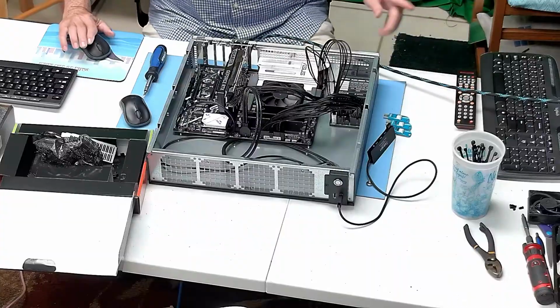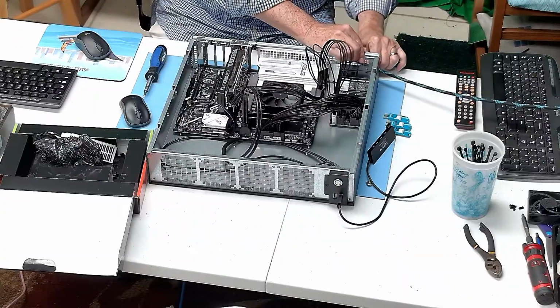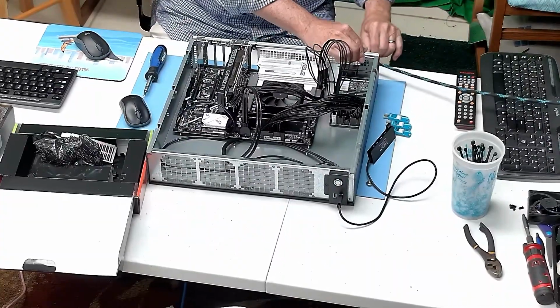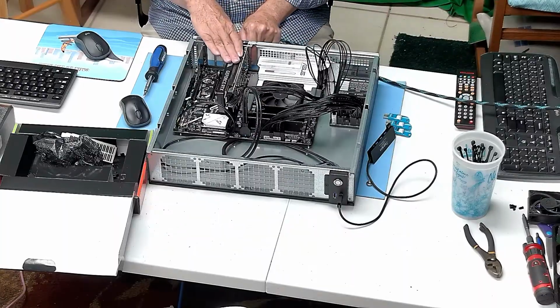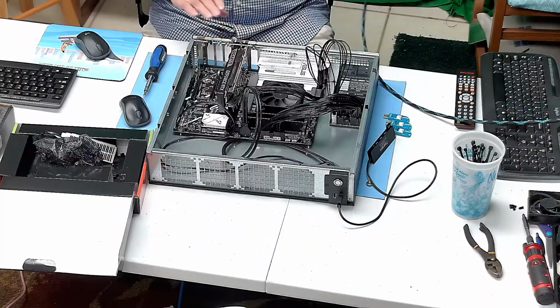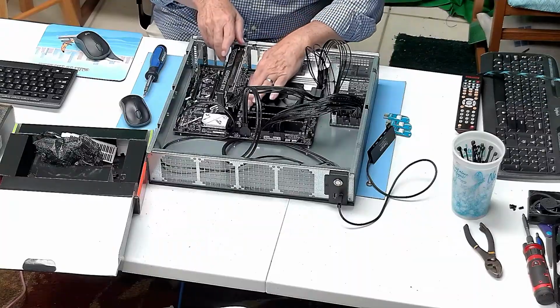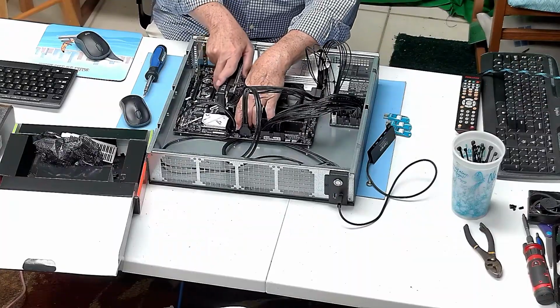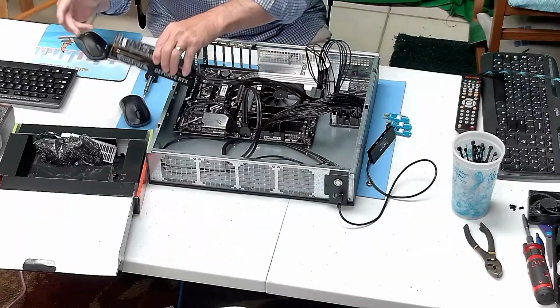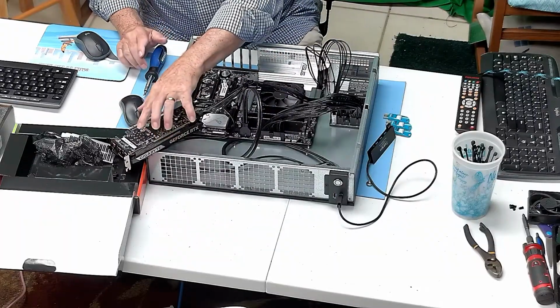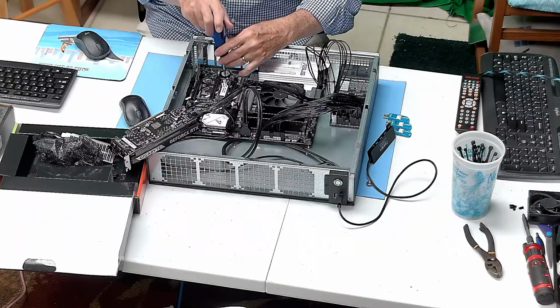So let's just come in here. We're going to take the power cable out since we don't have a way to turn the power off. And we're going to take the graphics card out for just a second so that we can get to the drive. Don't go anywhere. And we'll take this little drive out.